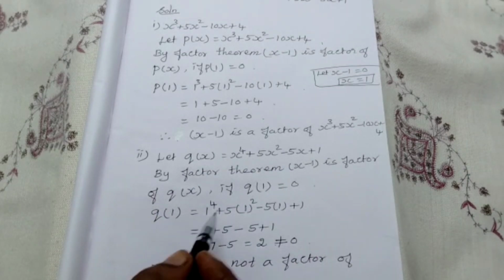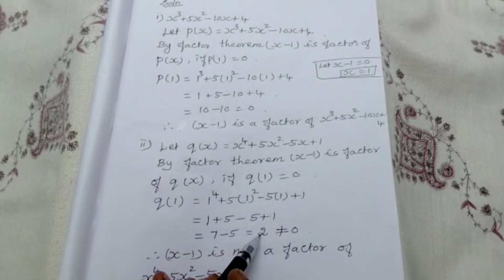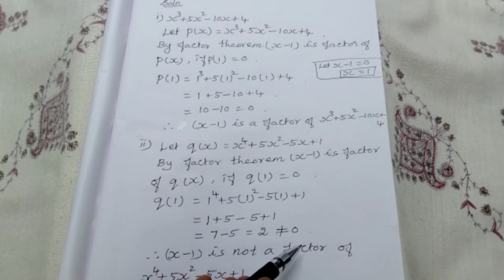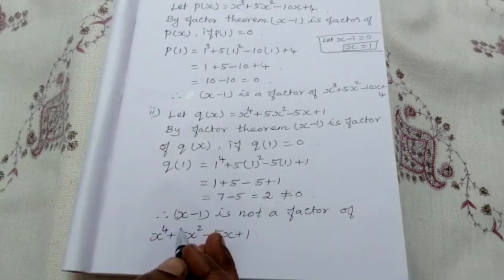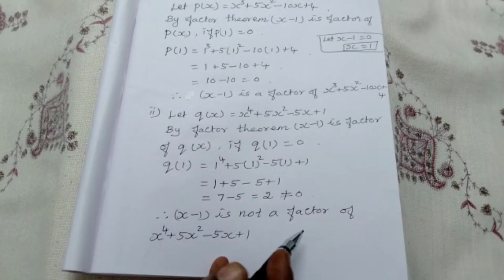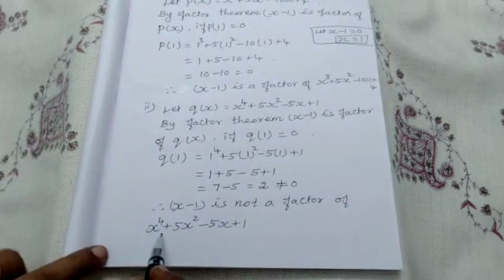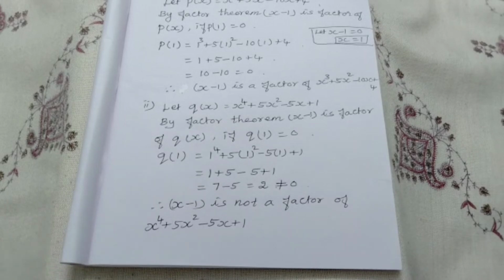Substitute in q of 1, here you got the answer 2. Then 2 is not equal to 0. Therefore, x minus 1 is not a factor of the second polynomial q of x. Did you get the answer?